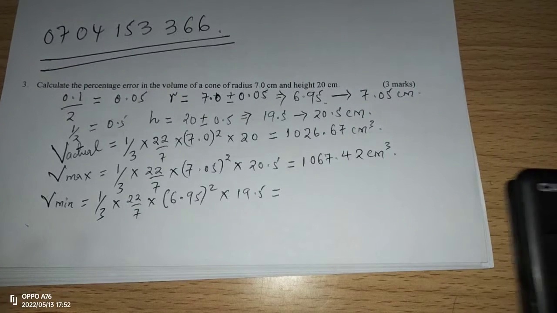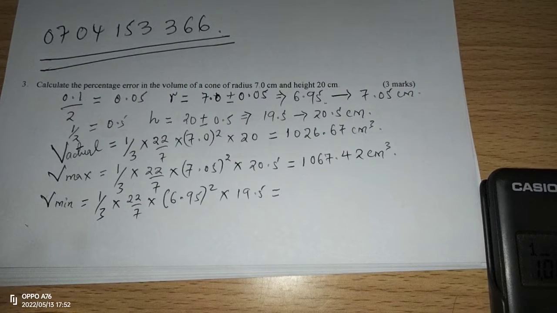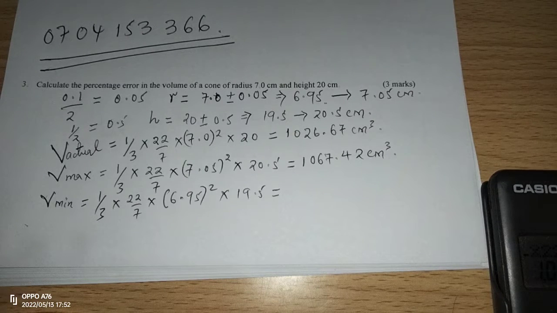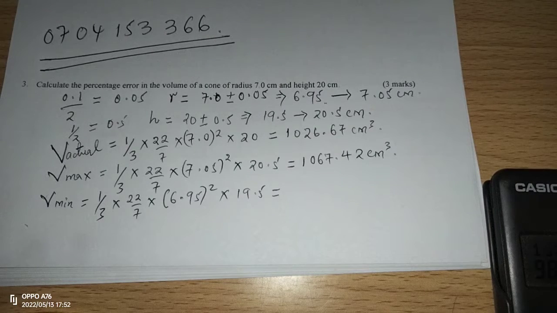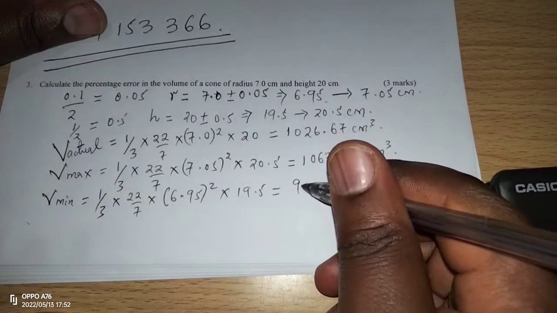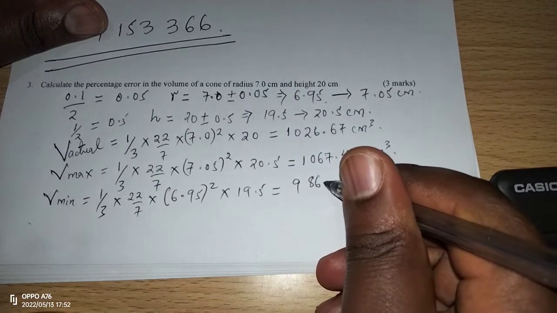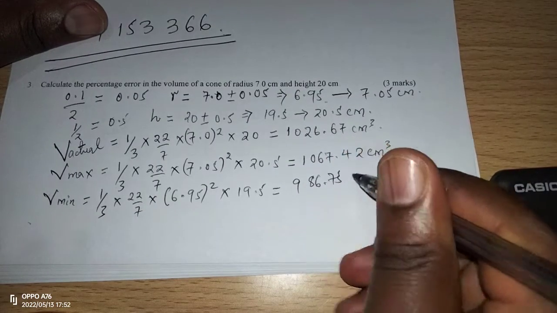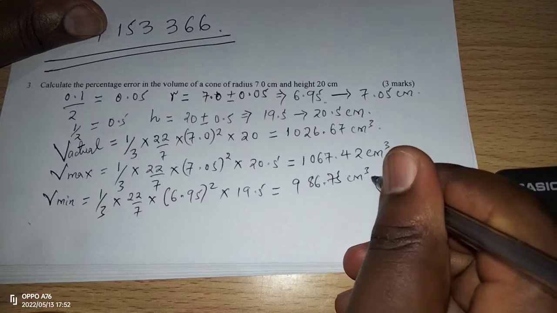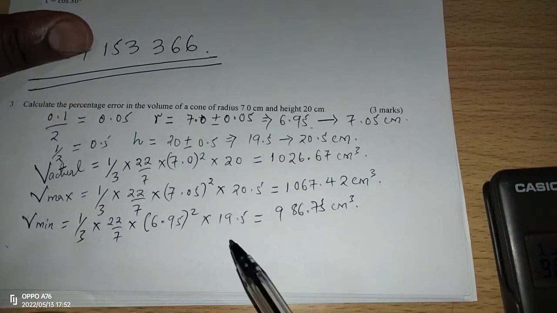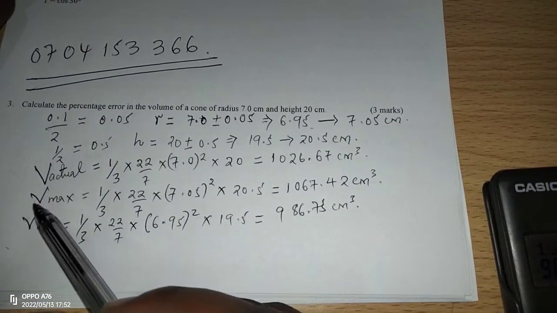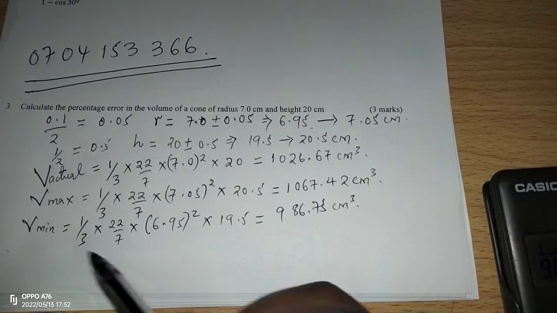And we compute again using the calculator: a third multiplied by 22 over 7 multiplied by 6.95 squared multiplied by 19.5. This will give us 986.75 cubic centimeters. So we have the actual volume, the maximum volume and the minimum volume.